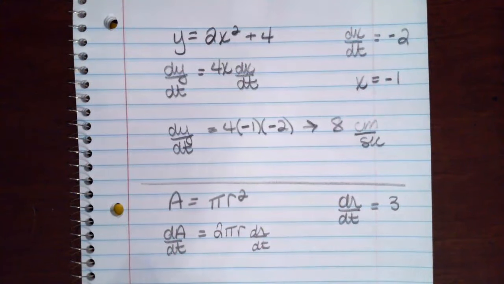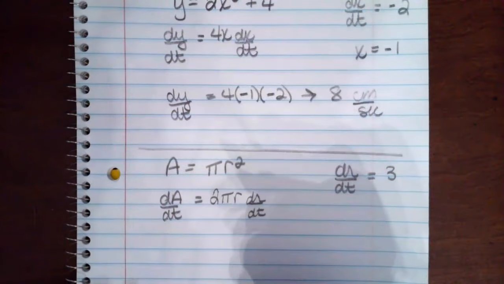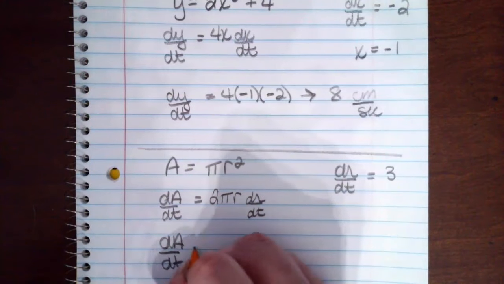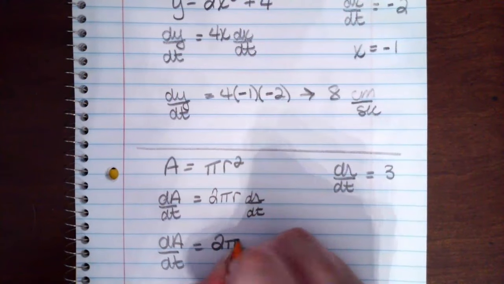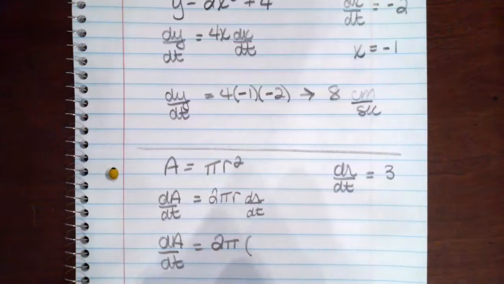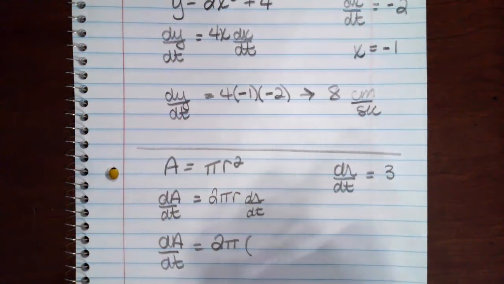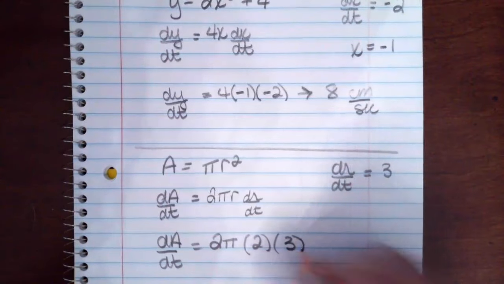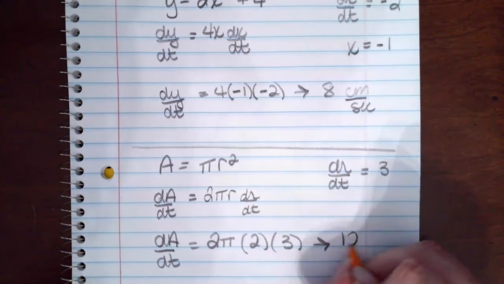Okay. And then I took the derivative of r, so I've got dr/dt. So how is this changing? dA/dt equals 2 times pi times radius. My radius is 2 feet, that's given to me, and dr/dt is 3. So I end up with 12 pi.